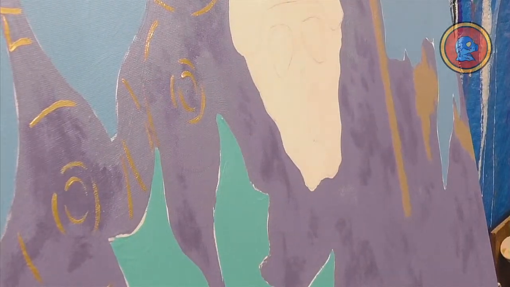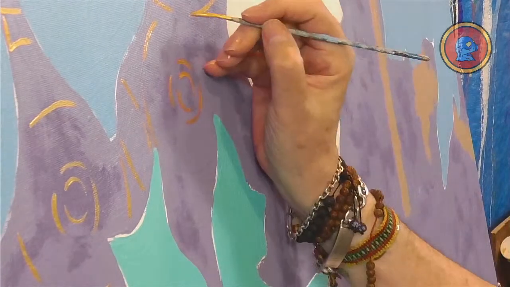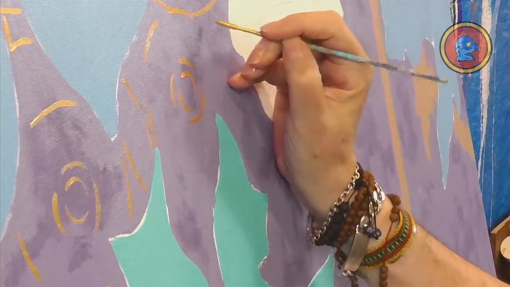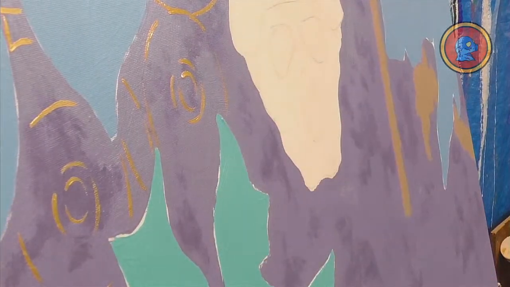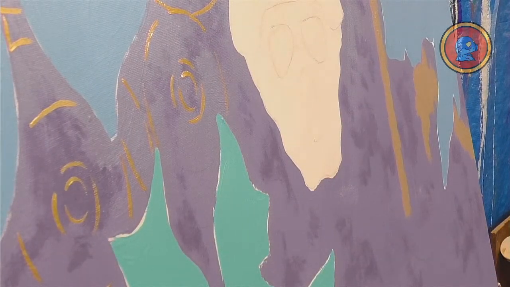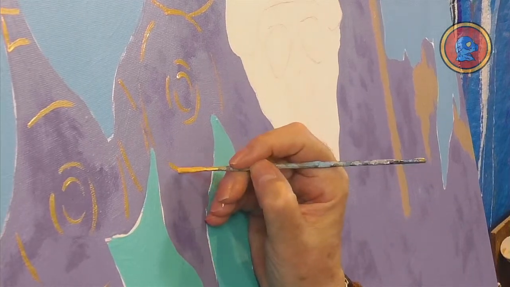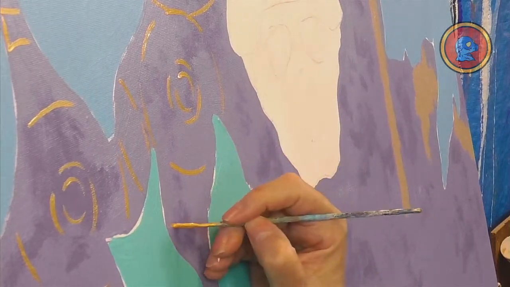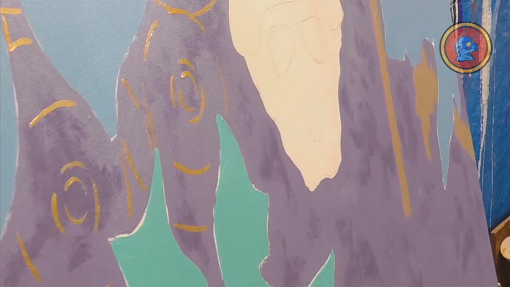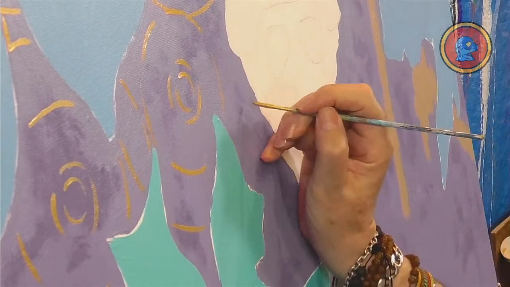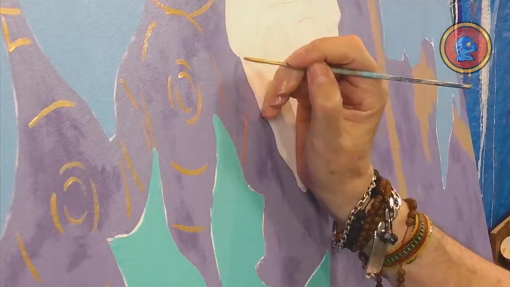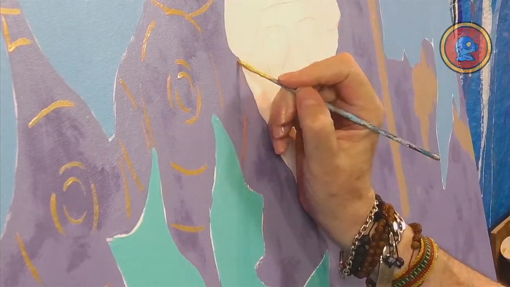Yep, this is that part of painting that could be rather boring, I guess. This is the part of painting that if I wasn't doing my stream, I would probably put some music on and get into a meditative mood and just let my brain drift off as I'm doing this.